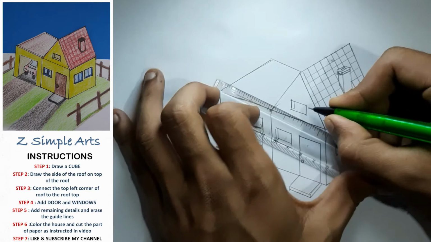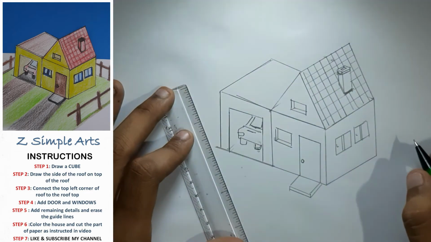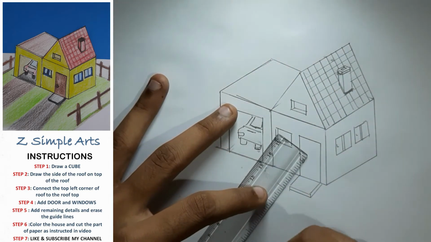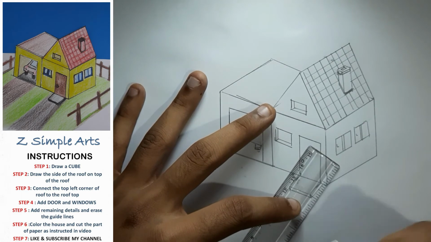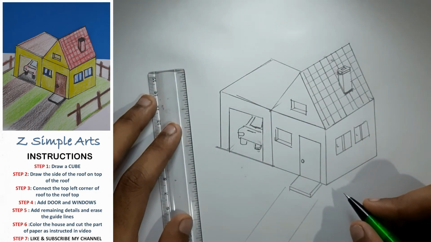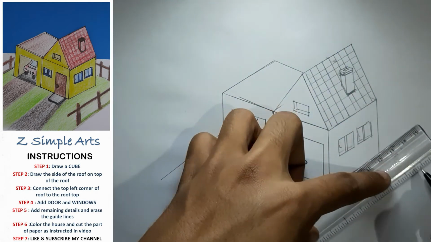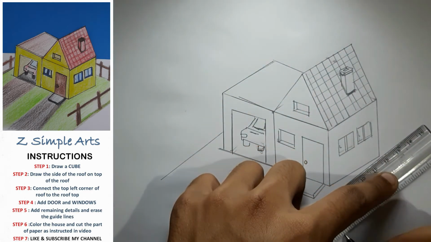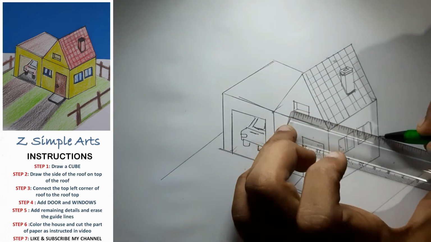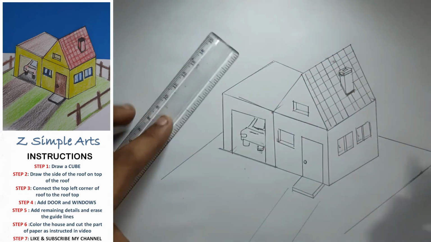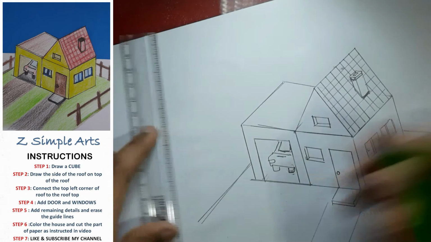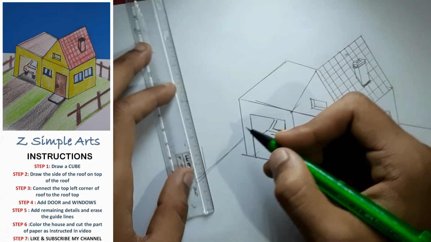Again, we'll add some detail. We'll put a pathway to the door. And what else can we put? We'll work on the compound. It's simple. Again, we are drawing parallel lines with reference to the cube.